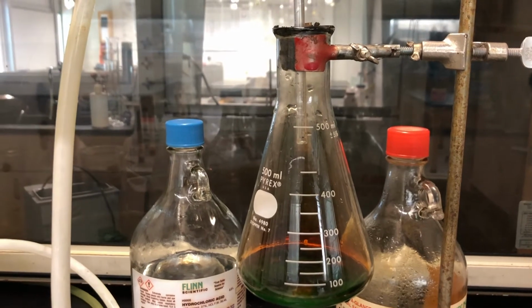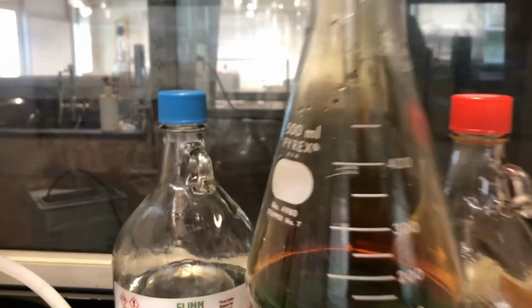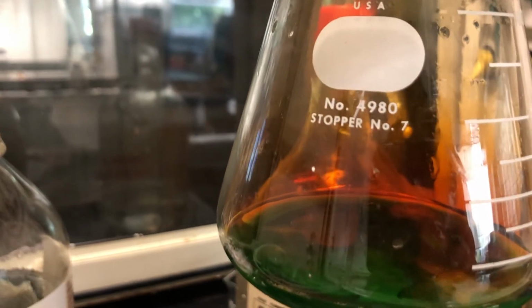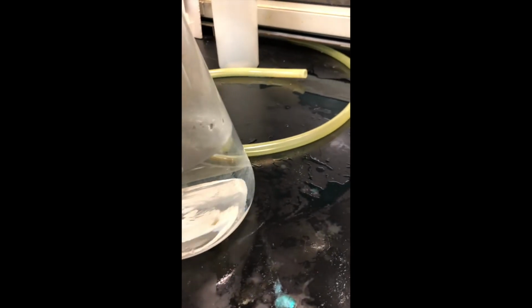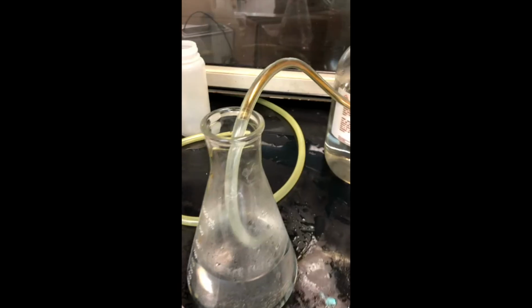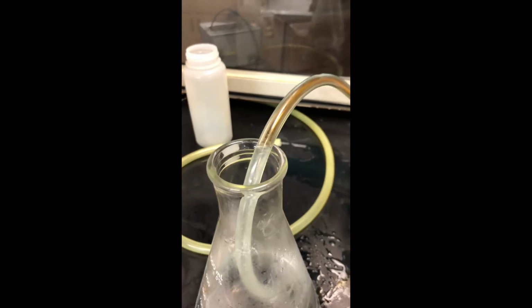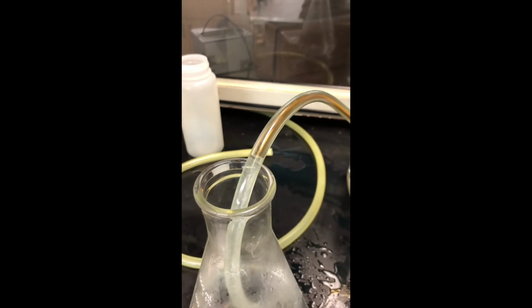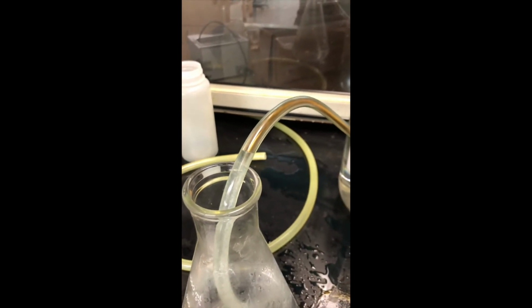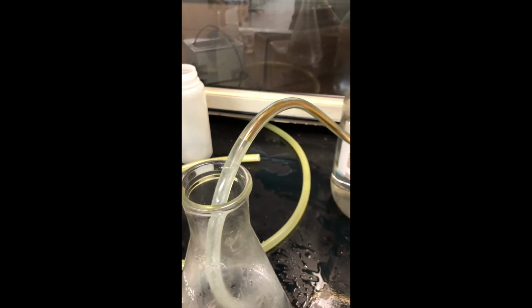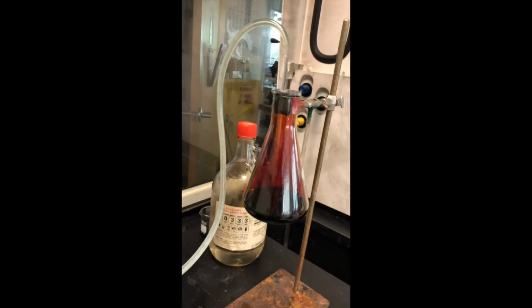And I'm just going to let this go so you can see what's happening in these fluids. Okay, so this has been going on for a while, and it looks like the bubbling has stopped. If you take a look at this water, you can see that it's going up the tube, almost like it's being sucked up by a straw. All right, this is finally happening though.